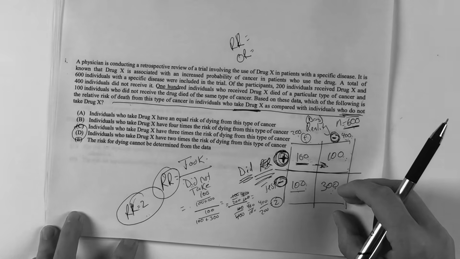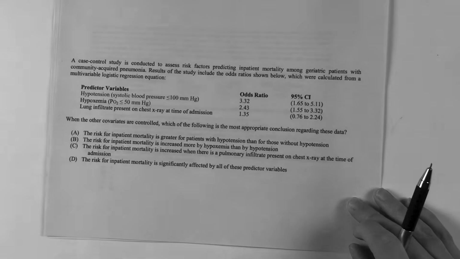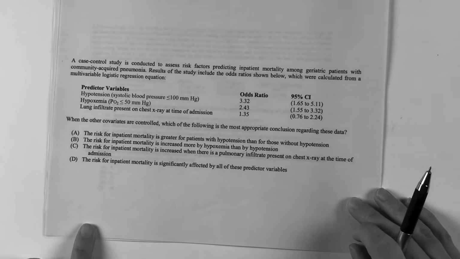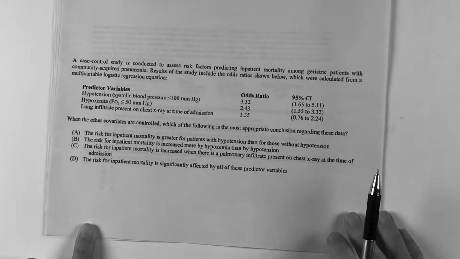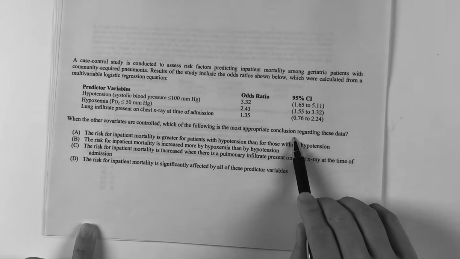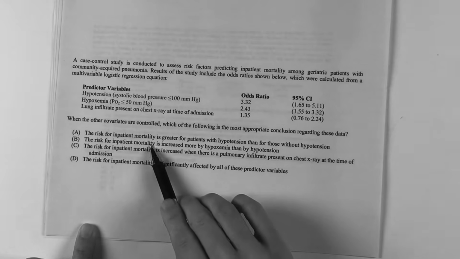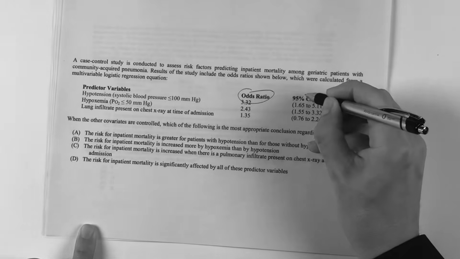It seemed like a long problem, but at the end of the day, this is one you can guarantee to get right on your exam. All right, this says, when otherwise covariates are controlled, which of the following is the most appropriate conclusion? Okay, and it talks about all this risk. Okay, let's just read it. Because it's talking about odds ratio stuff and confidence interval.